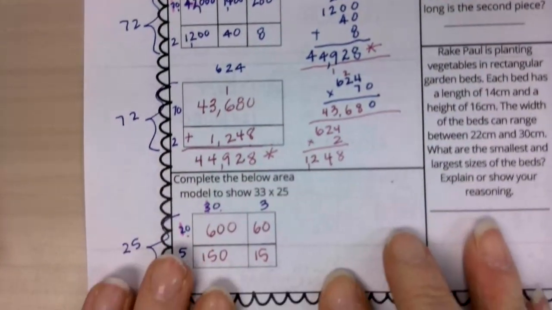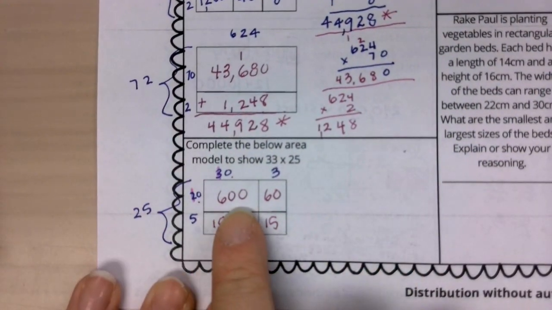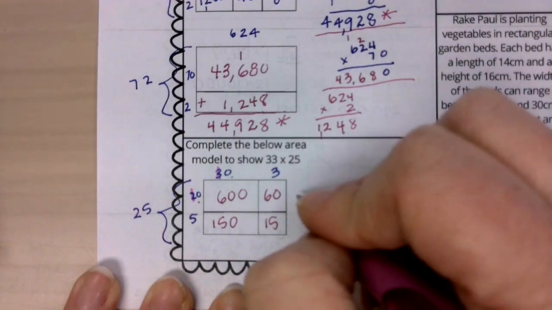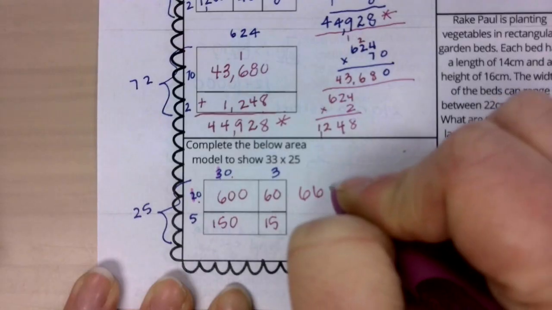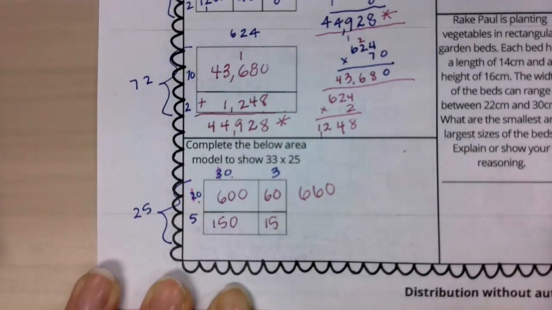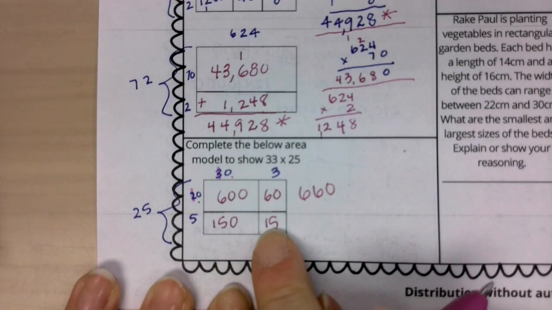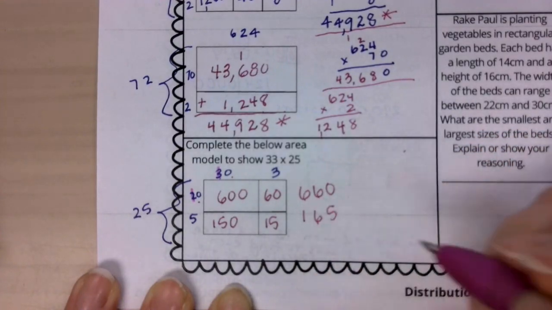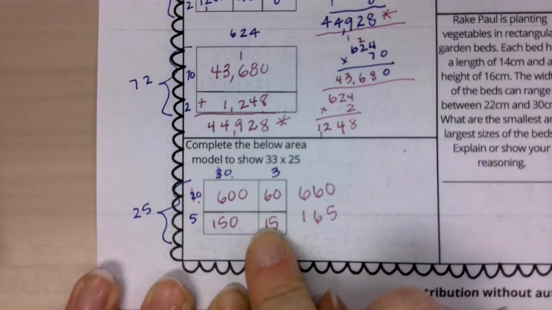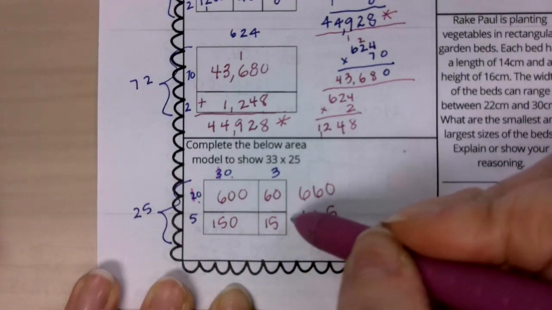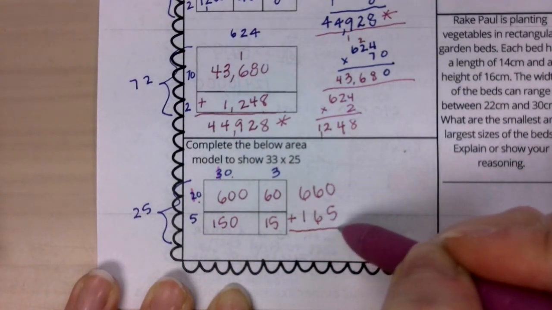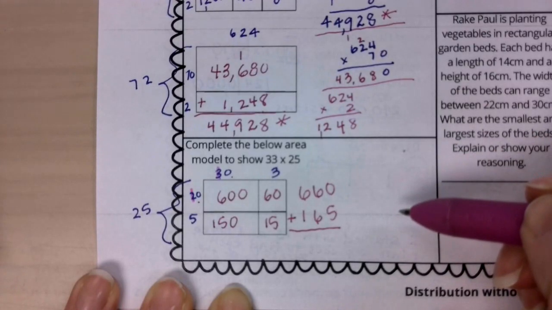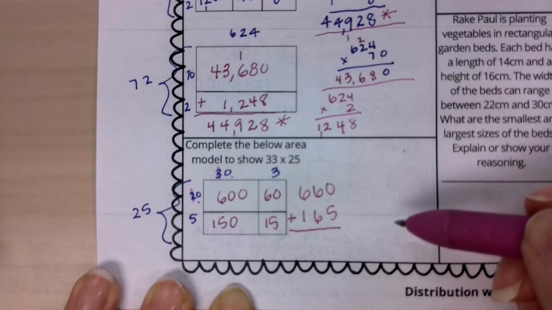Now, boys and girls, because these numbers are so much smaller, I might not have to add them all together like this. Sometimes I like to look at this and add them by the row. 600 plus 60 is 660, just like that. 150 plus 15 is 165. If you know that you can add those efficiently and accurately in your brain, feel free to show it that way. Otherwise, of course, we could put our 4 addends together in a nice tidy column, and we could add it that way as well.